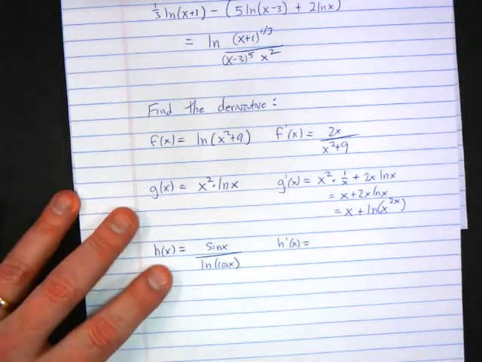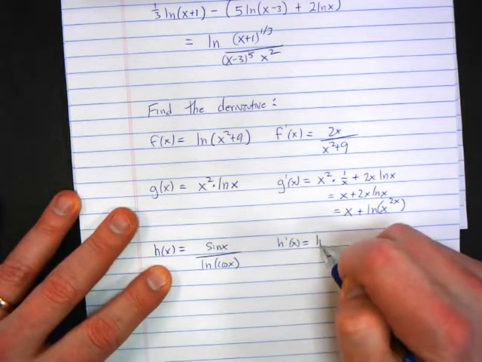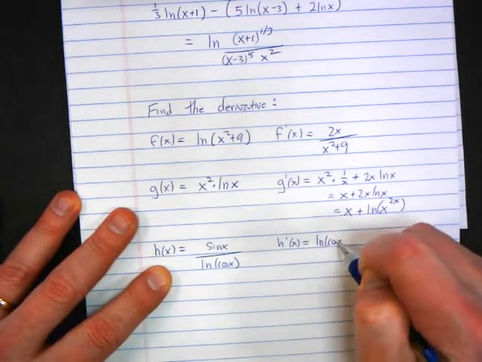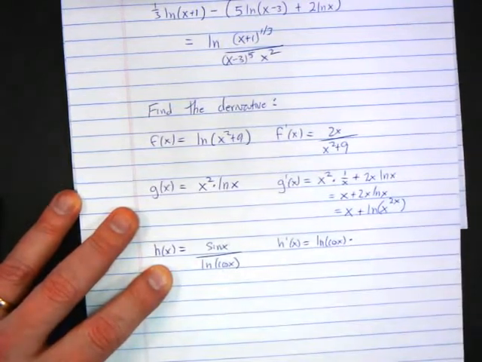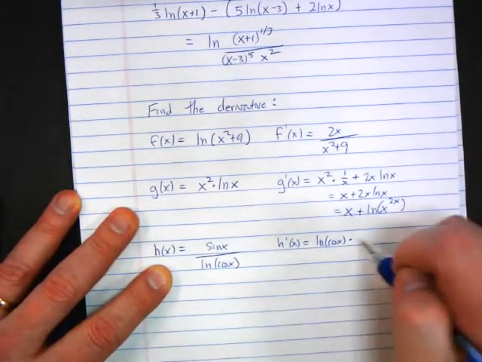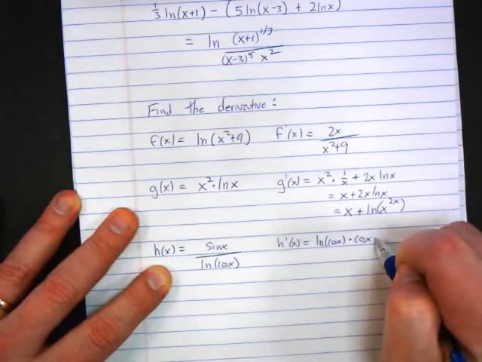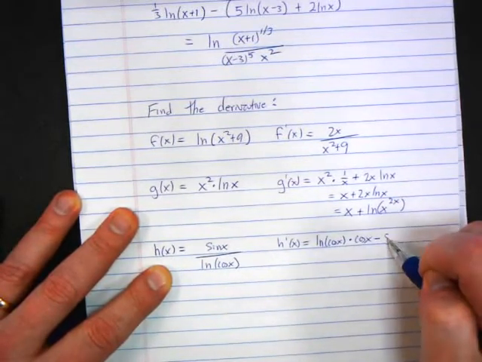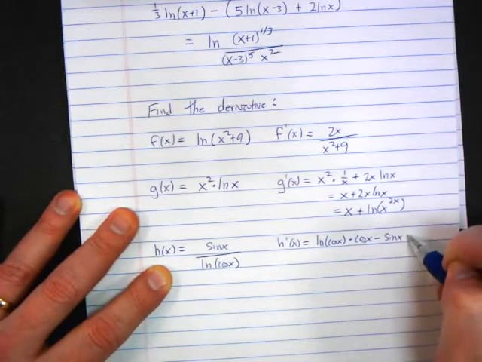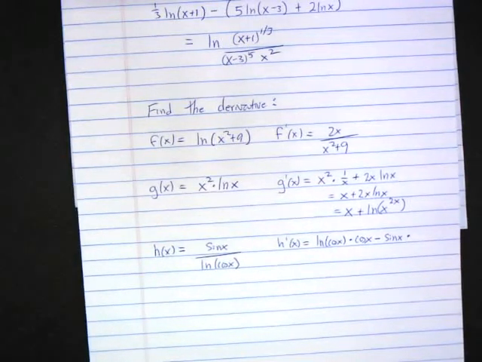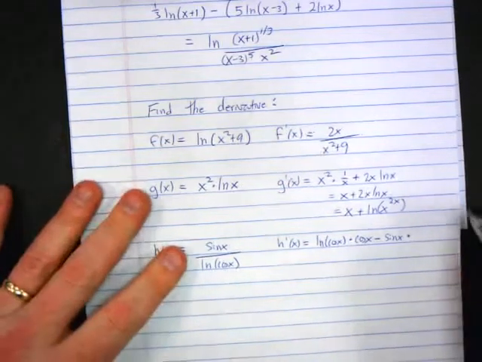Quotient starts with, you leave the bottom alone, that's ln of cosine x, times the derivative of the top, cosine x, minus the top, that's sine x, times the derivative of the bottom. All right, what's the derivative of ln of cosine x? 1 over cosine x times negative sine x.